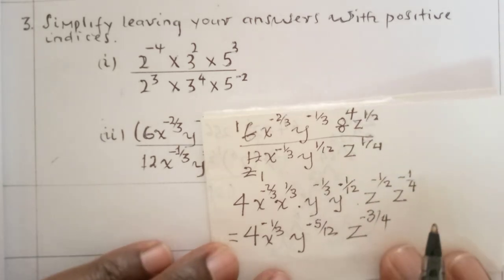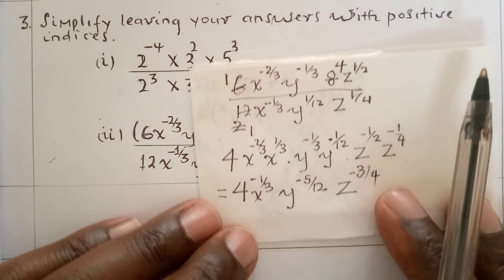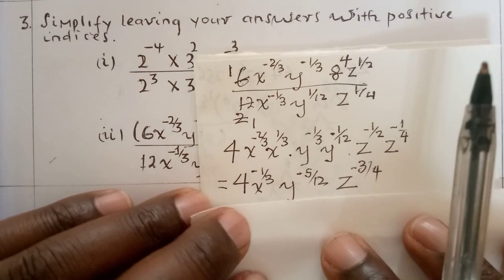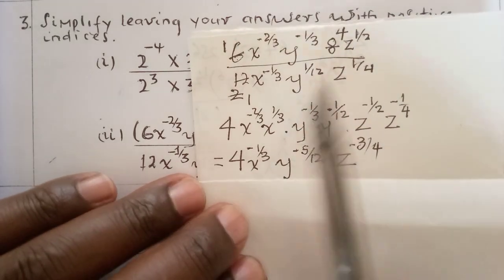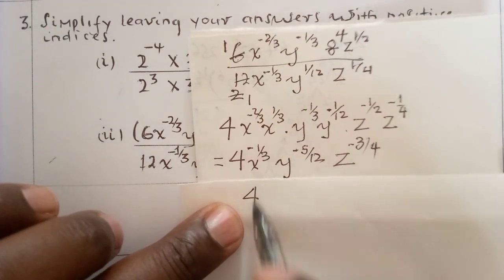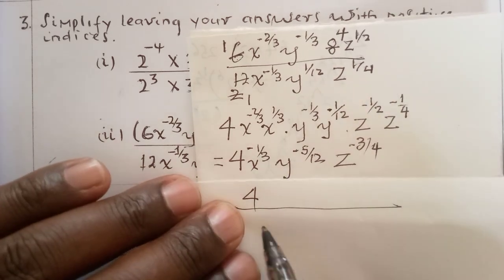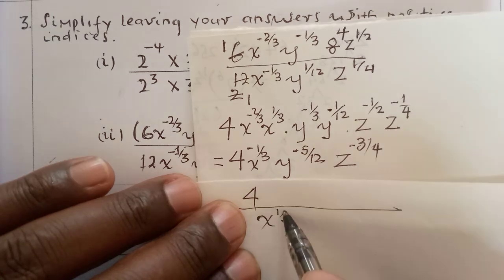Then you are told to leave your answers with positive indices. So for positive indices, you are going to bring all these to be positive. You are going to do like this, 4. Then you are going to say over, because this one was negative, when it goes down there as a denominator, it will be x to a third, like that.